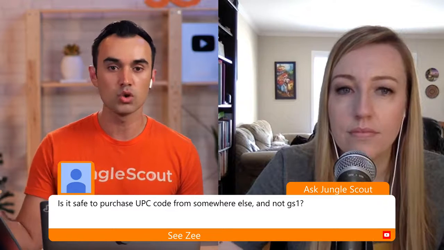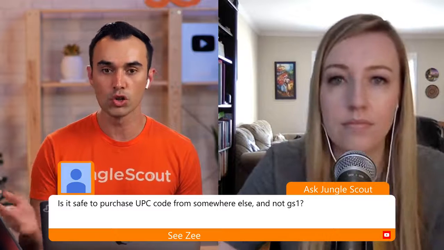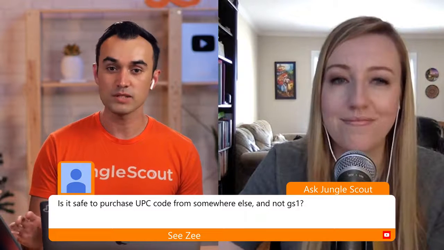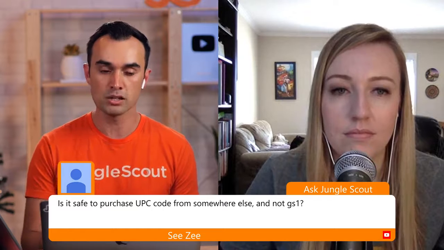but it's the safest way to ensure that you have no hiccups in the future, to ensure that you get to sleep at night. We have heard lots of stories of people still using third-party barcodes, and I hear a lot of people that are still fine using those, so it really depends on what your risk tolerance is.